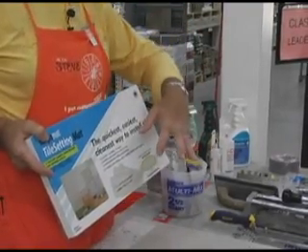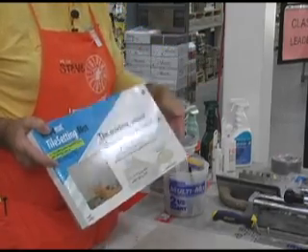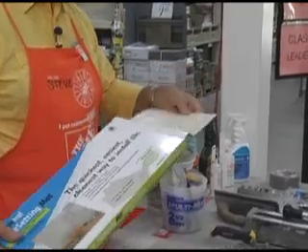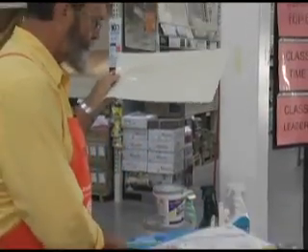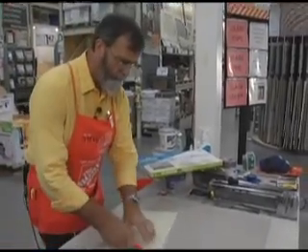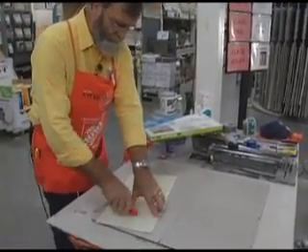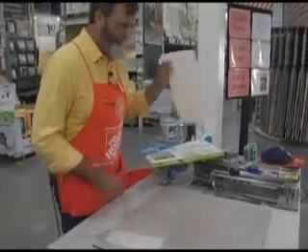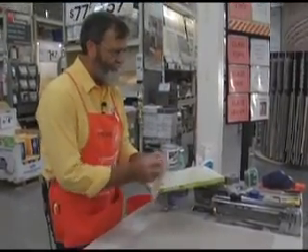Use your spacers like we did on the floor, but now gravity's not going to help you. Or you can use Simple Mat. So, Simple Mat is a pre-adhesive mat.